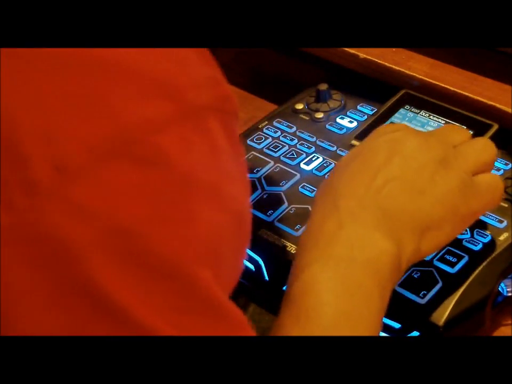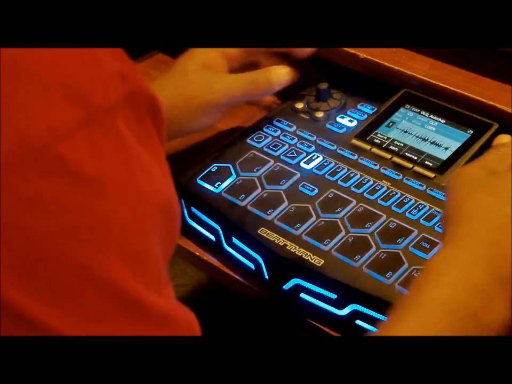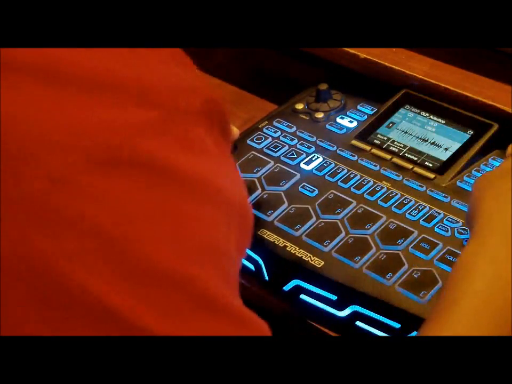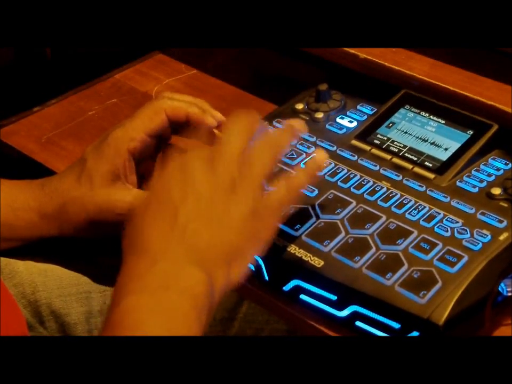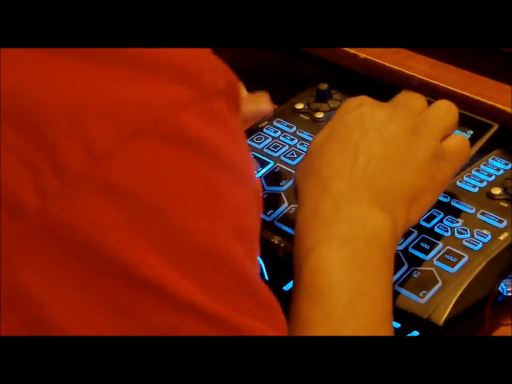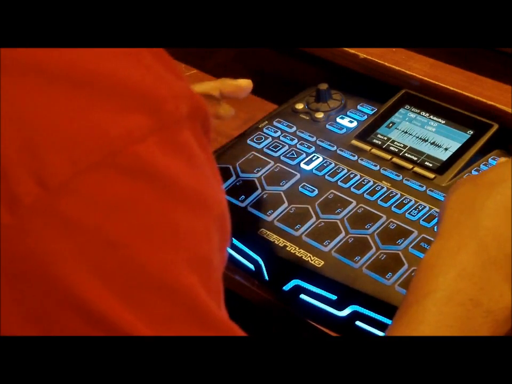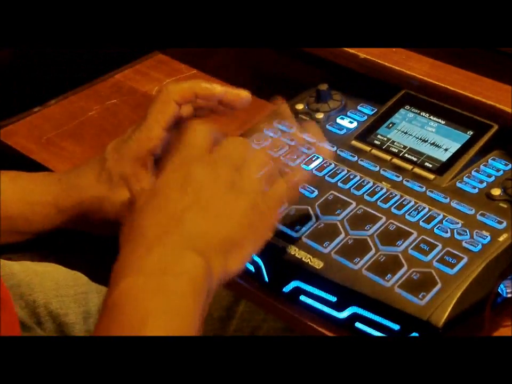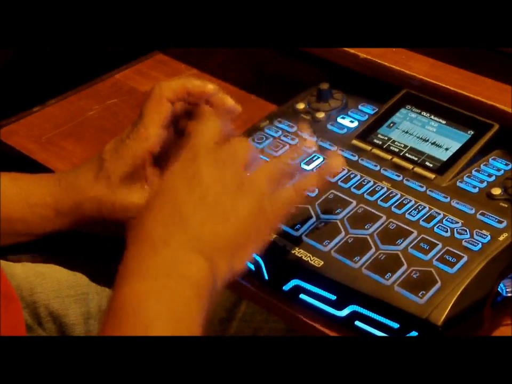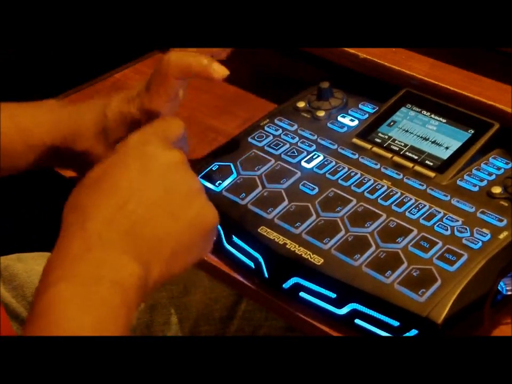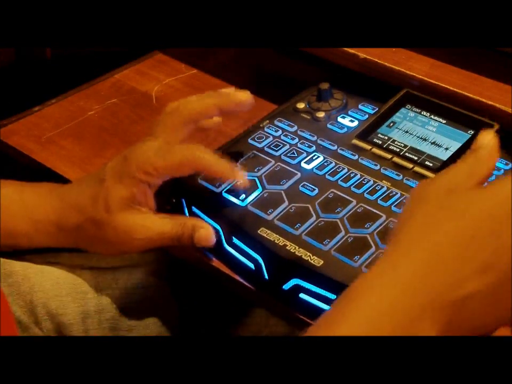All right, so now I want to add my start points and my end points on each of those drums for each of those pads. I like that snare right there. Cut off the other end. Like that. Let me find something else I can use.